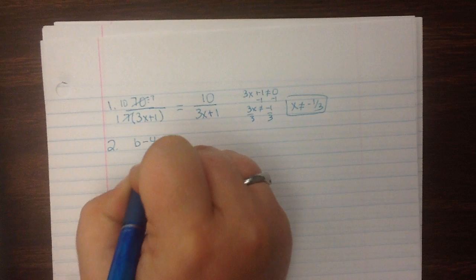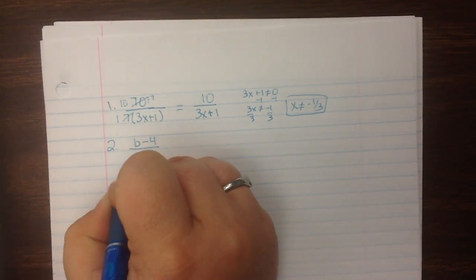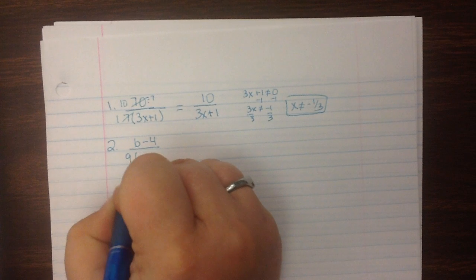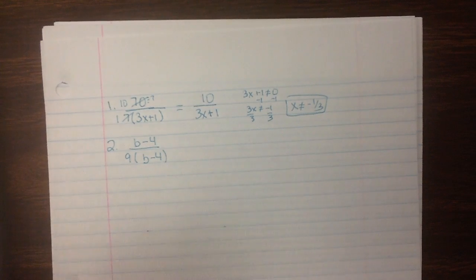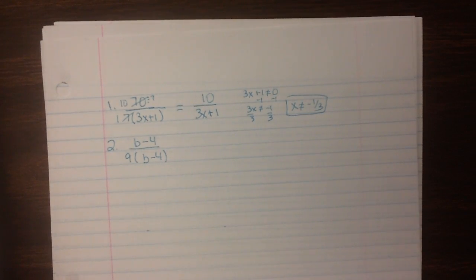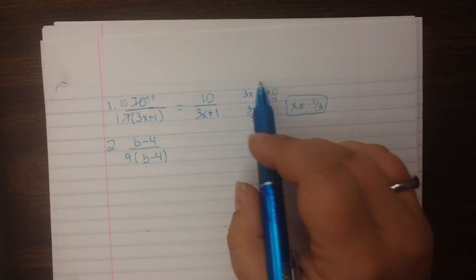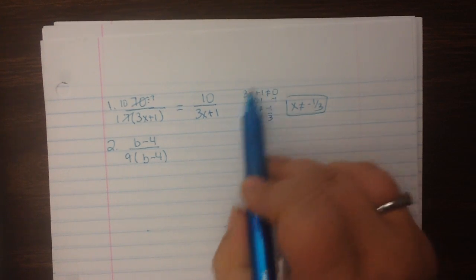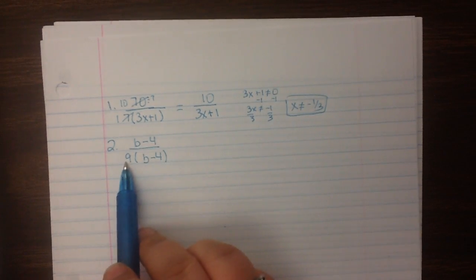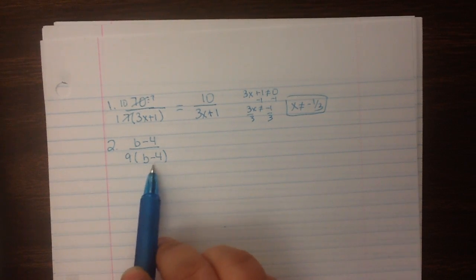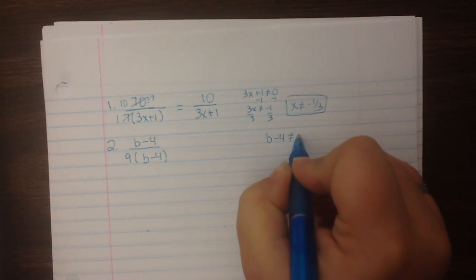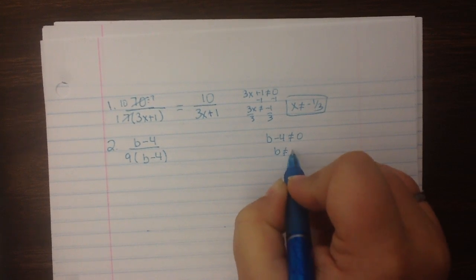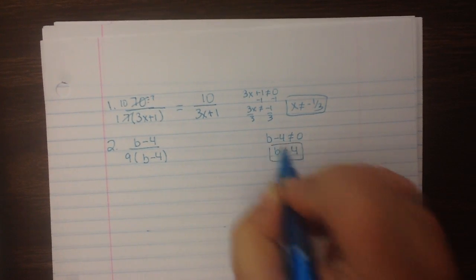Next I have b minus 4 divided by 9b minus 36, and I can already tell that 9b minus 36 has a GCF of 9, so when I factor that out, I have a b minus 4. Now I forgot to do it on this one, but I need to do these excluded values before I cancel anything. So in the denominator I have a 9. That doesn't have a variable, so it doesn't have an excluded value. I have a b minus 4. That does have a variable, so I have an excluded value. Set it not equal to 0, so b cannot equal 4.